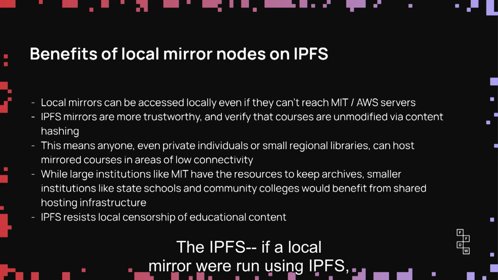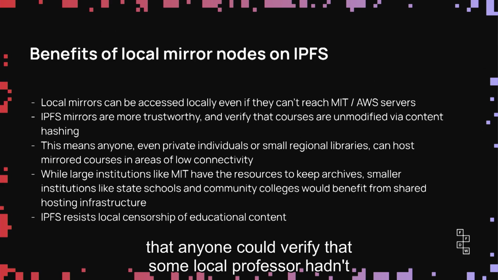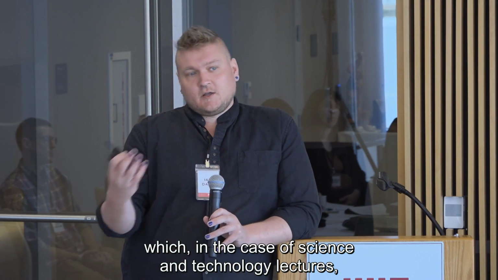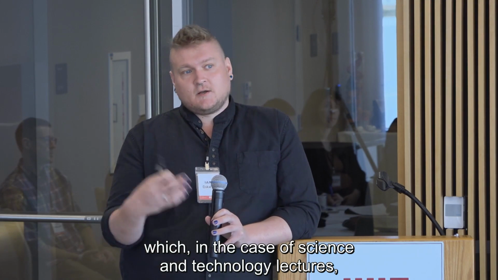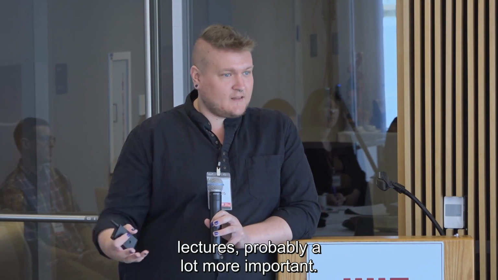If a local mirror were run using IPFS, the content would be more trustworthy in the sense that anyone could verify that some local professor hadn't gone in and changed a bunch of the educational information, which in the case of science and technology lectures, maybe not that important. In the case of humanities, human rights lectures, probably a lot more important.